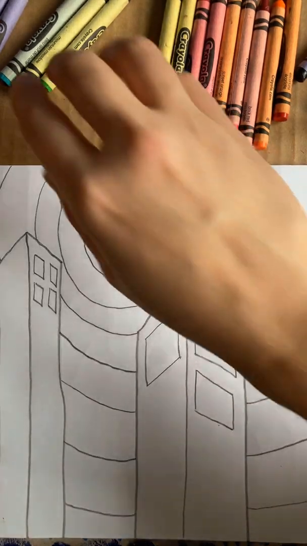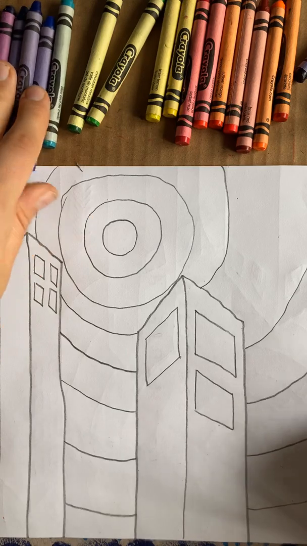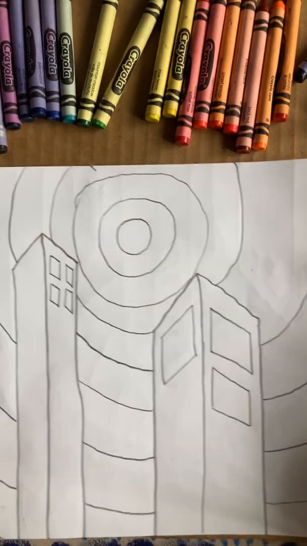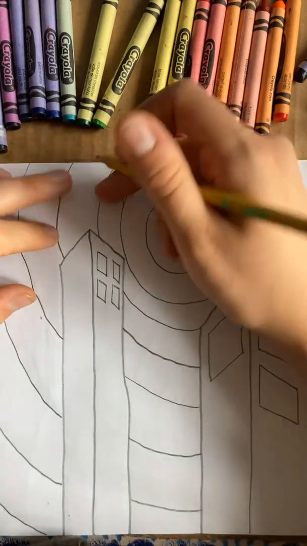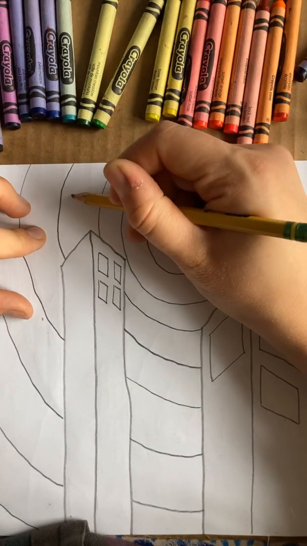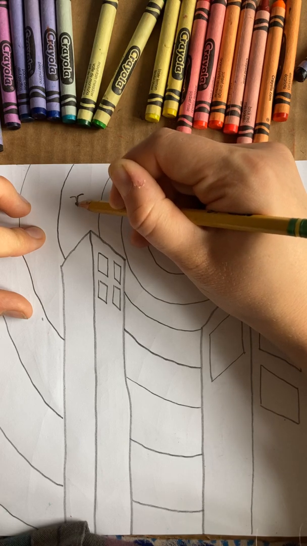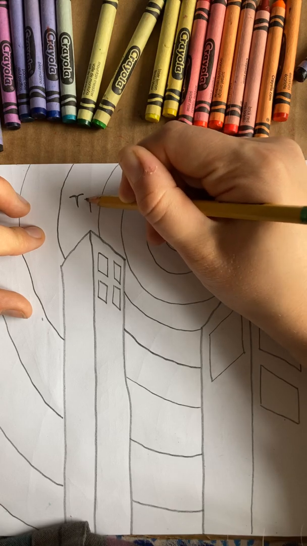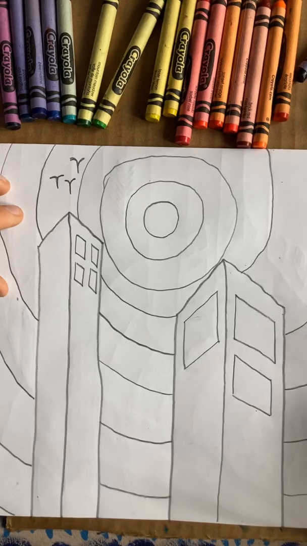And I would use cool colors like blues and purples on my buildings. And I might color in the windows. I want to show you how you can add some birds to your sky. Because we know animals live in the city, we're going to draw a little V, letter V with wings on it. Just like that. And that's how you can add some little birds flying in the sky above your buildings.